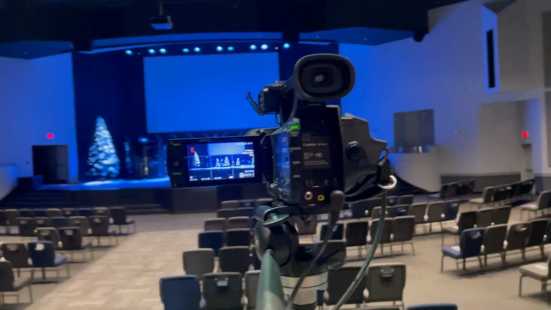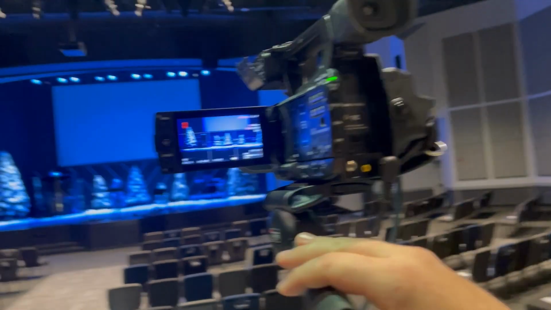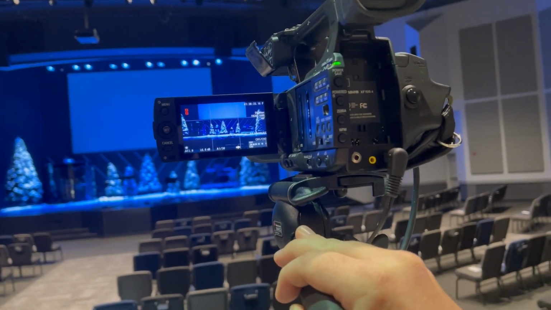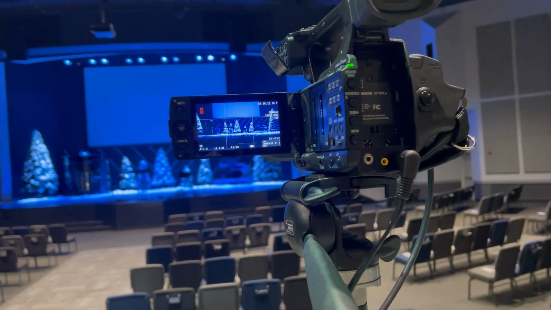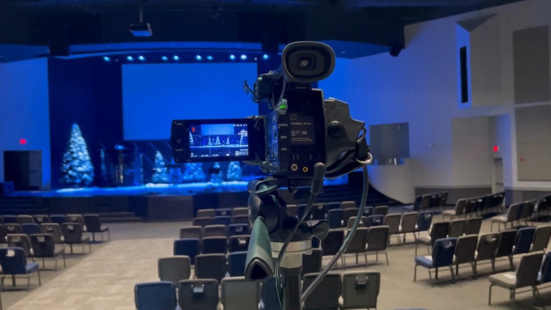This camera you might not really have to touch often because you get it set to kind of a center shot and then you leave it. You don't really have to touch it again.